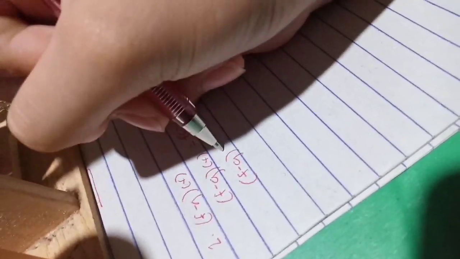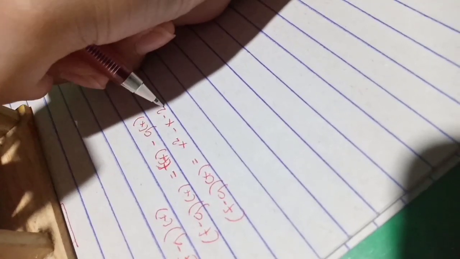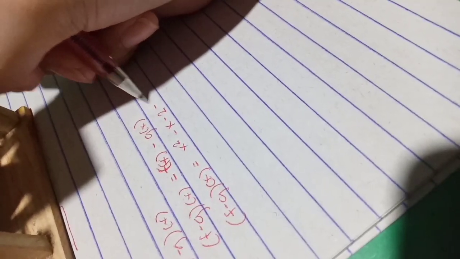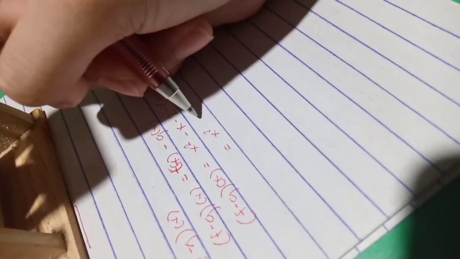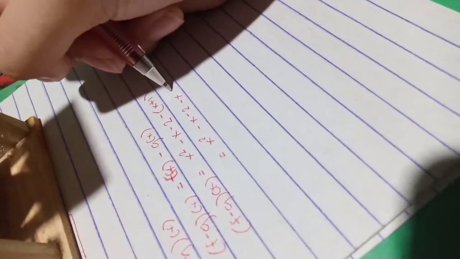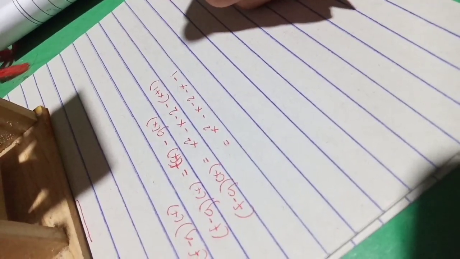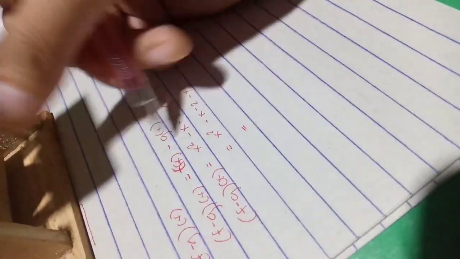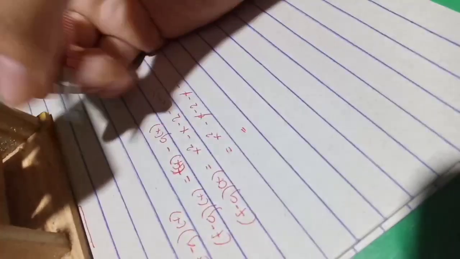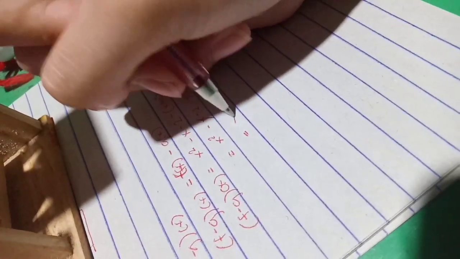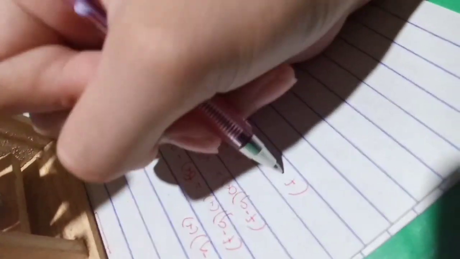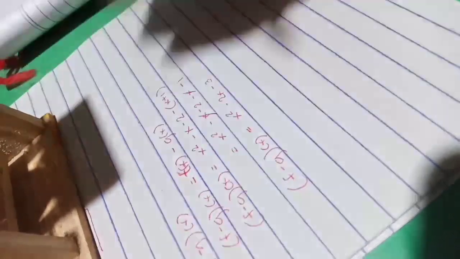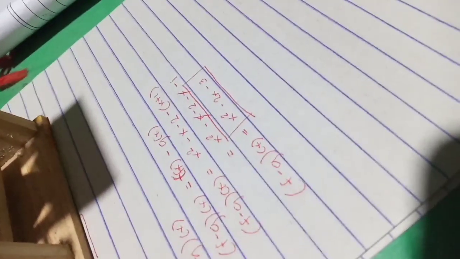(f − g)(x) equals x squared minus x minus 2 minus g(x), which is x plus 1. And next, x squared minus x minus 2 minus x, tsaka minus 1. Let's find the answer. Let's scratch out the x and bring down ang natira. Sige, x squared minus 2x minus 3. So that's the answer, (f − g)(x): x squared minus 2x minus 3.